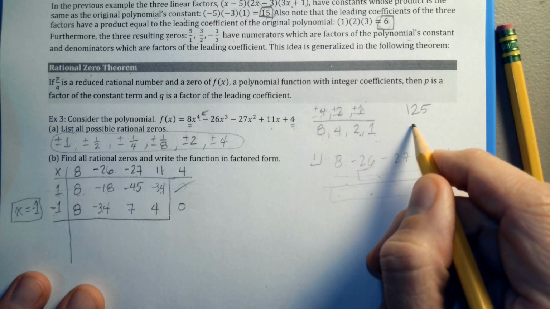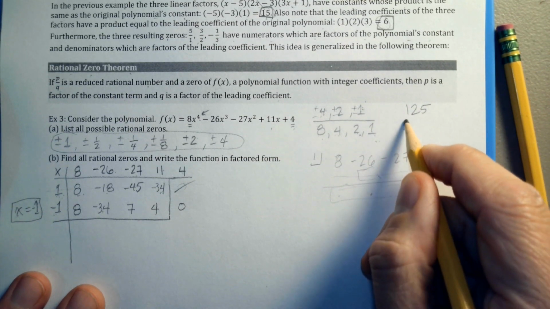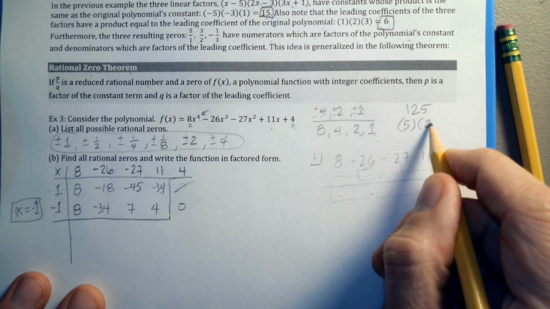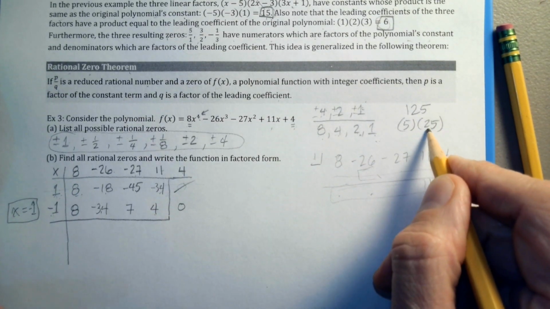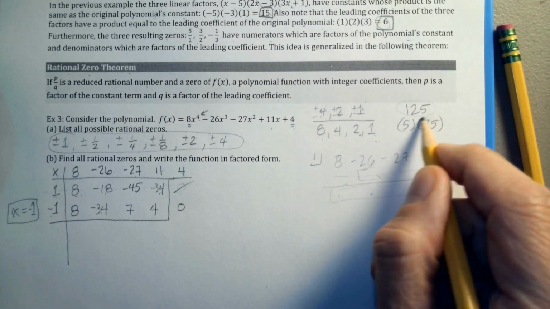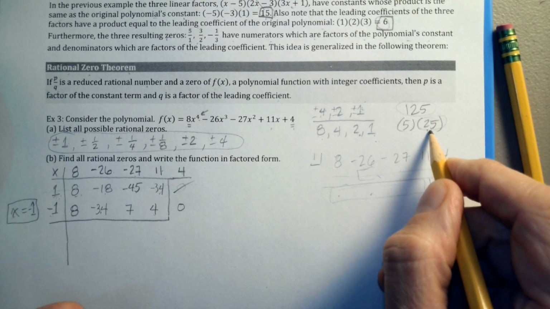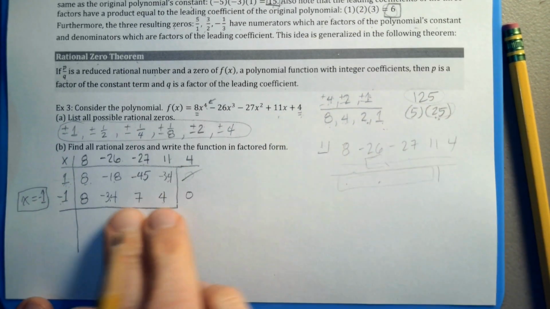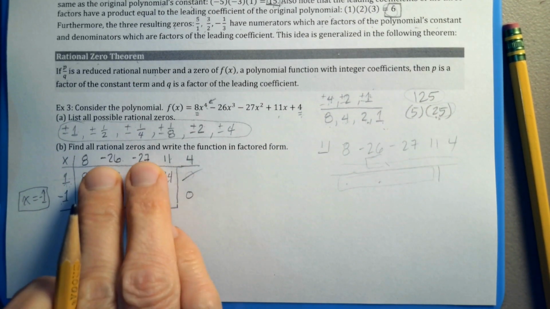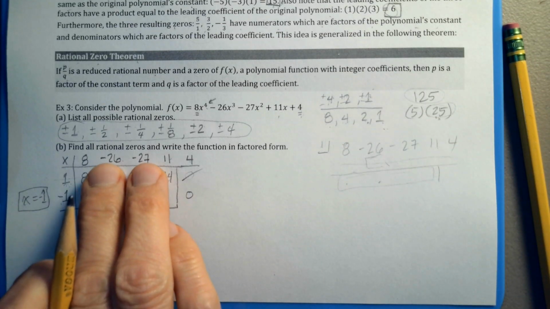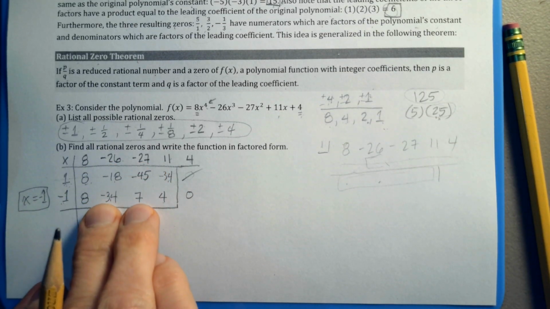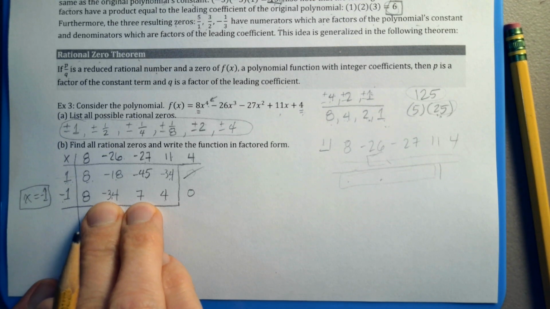Oh, 5 is, so I do that, and I say that's equal to 5 times 25. So 25 is like our depressed polynomial. I wouldn't try 4 again. If 4 wasn't a factor up here, it's not going to be a factor of the smaller factor. Same thing, this polynomial is a factor of the original polynomial. If 1 was not a factor of the original, it's also not going to be a factor of this one.